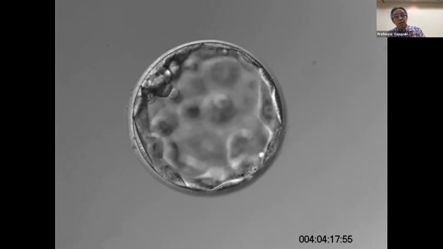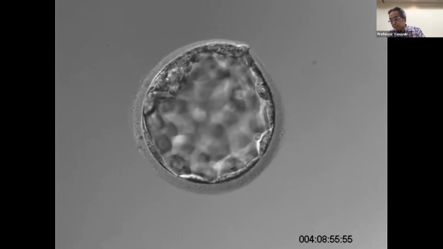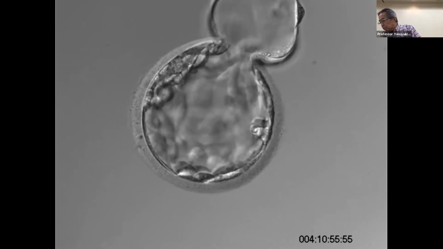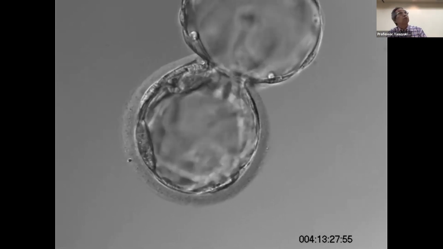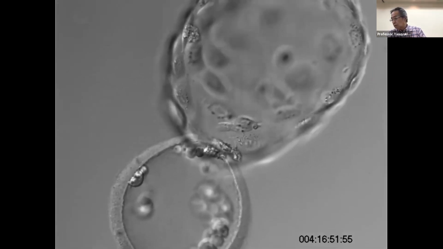After fully expanding, collapse of the cavity occurred and then the zona cracked. The blastocyst escapes through the cracked side of the zona. This is the process of hatching in a human embryo.